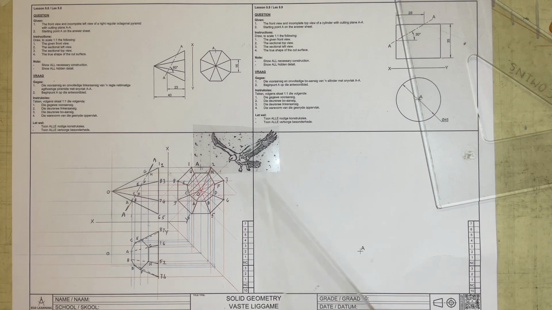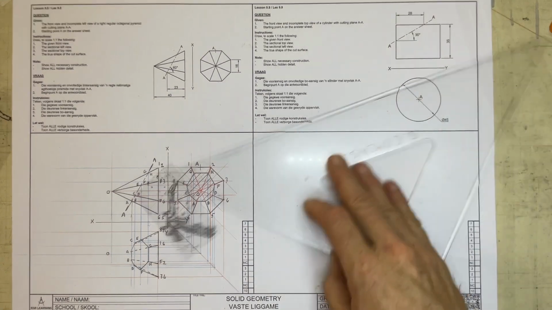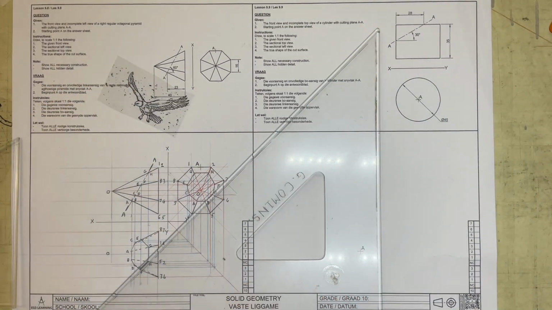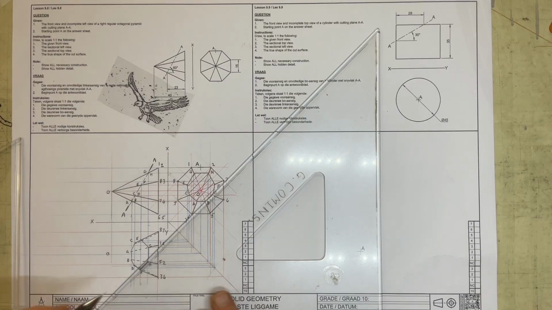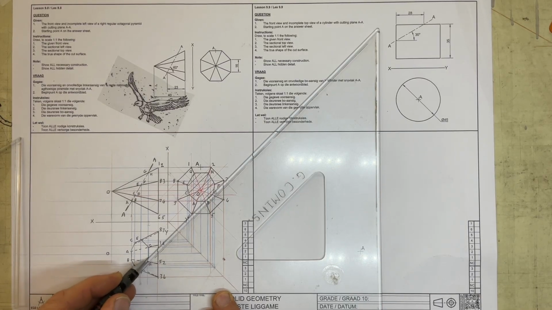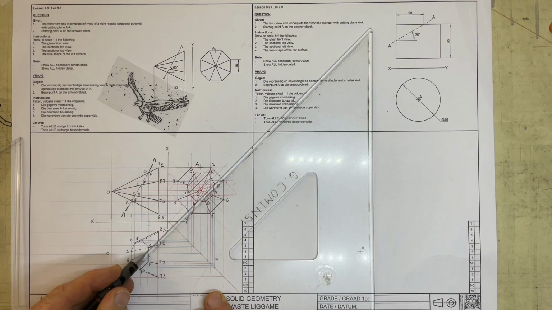Right, okay, once we've got that in place, the next thing is I need to show that I have cut this. I take my 45 degree set square, and I hatch that surface as well. Just hatch that quickly.